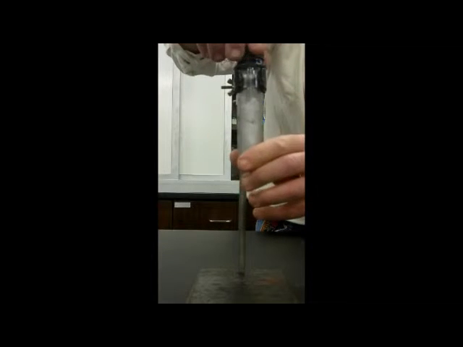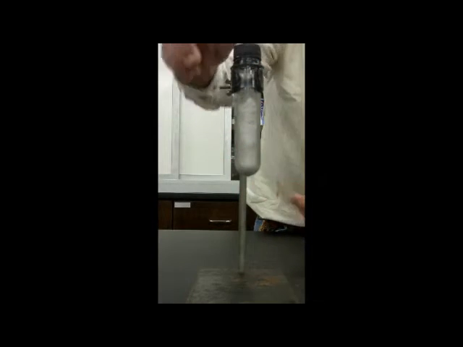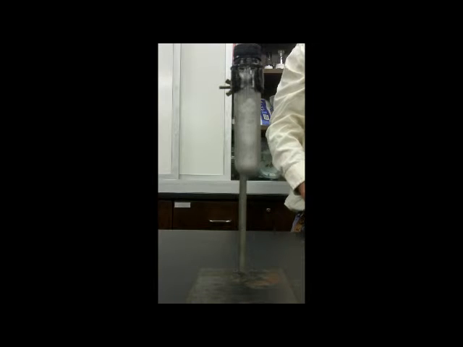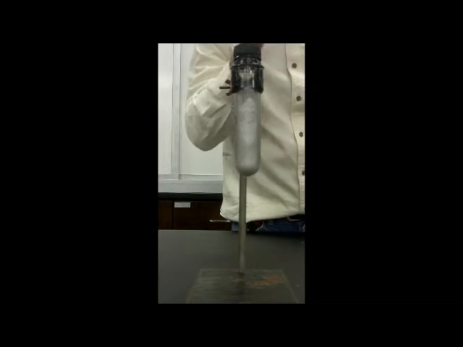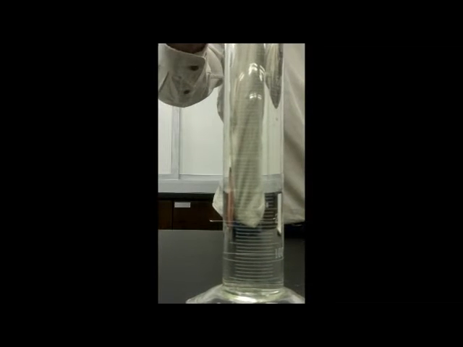Okay, not too exciting, but it's better than an explosion. It's gone right back to the solid state once I relieved the pressure. Okay, so let's do another example. We also like to show the properties of dry ice in other ways.